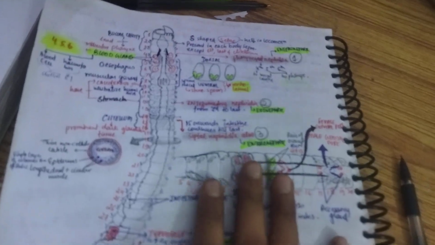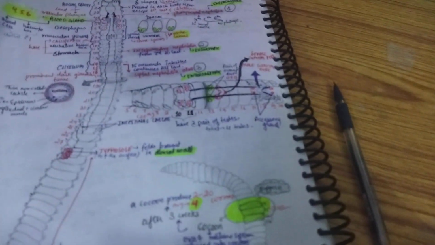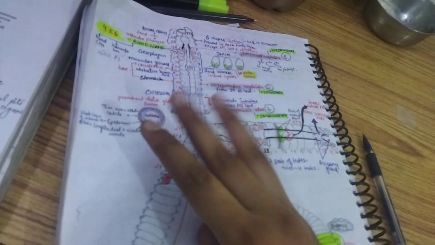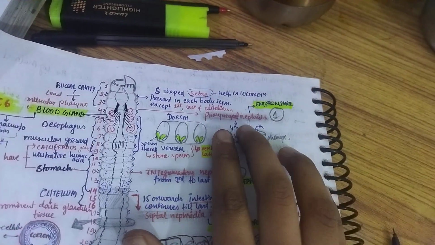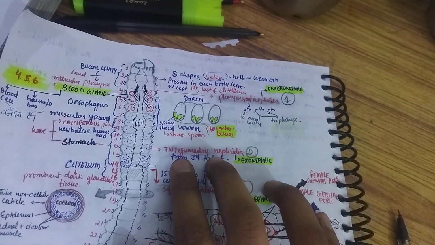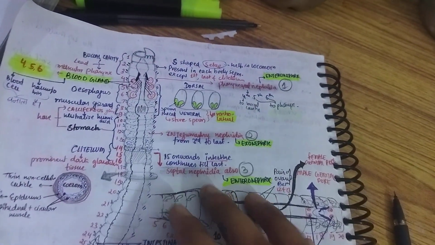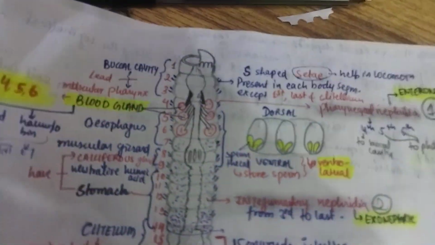Then let us see their excretory system. They excrete through nephridia, and there are 3 kinds of nephridia in them. The first one is the pharyngeal nephridia, then integumentary nephridia, then septal nephridia. So first of all, let us see the pharyngeal nephridia.